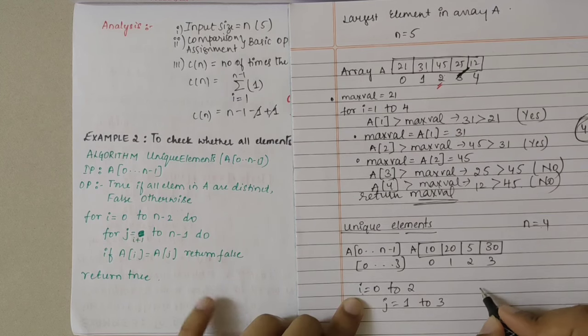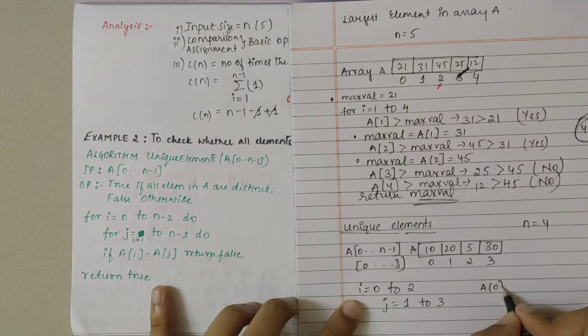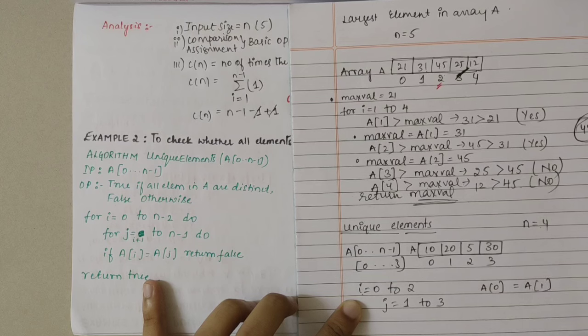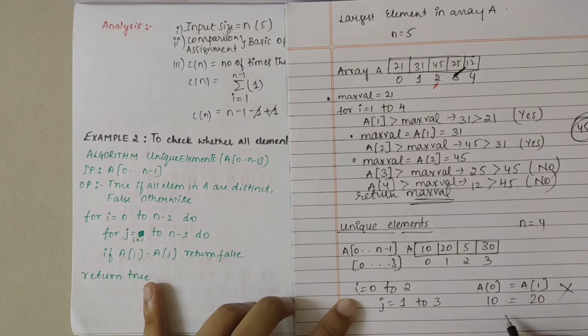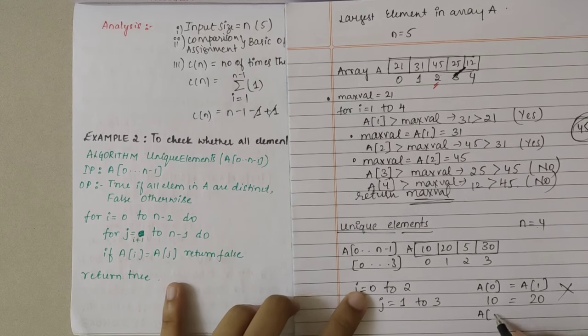I'll start from A of i. A of 0 is equal to A of 1. Is this satisfied? 10 equal to 20? No, false. Next, I'll update the i value to 1, and the j value would be updated to 2. Here A of 1 is 20 and A of 2 is 5.